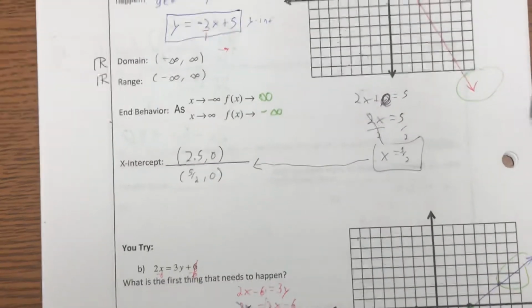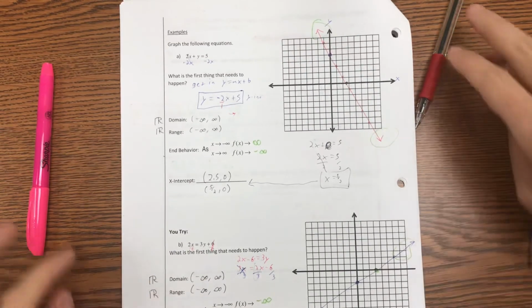I'll zoom out a little bit, I guess, in case you need to see the worksheet again, but there you go.